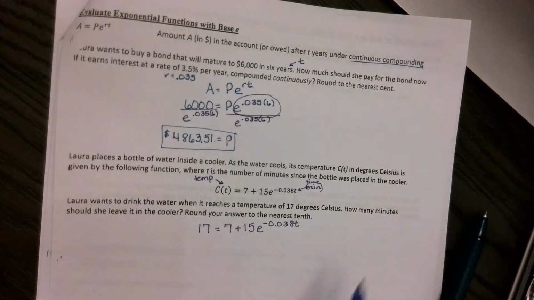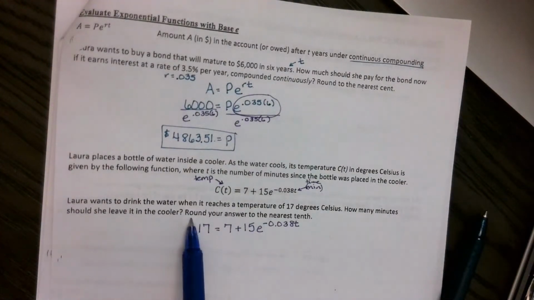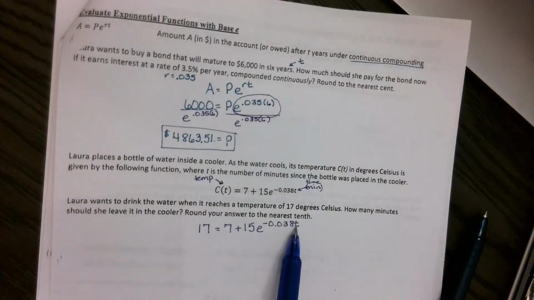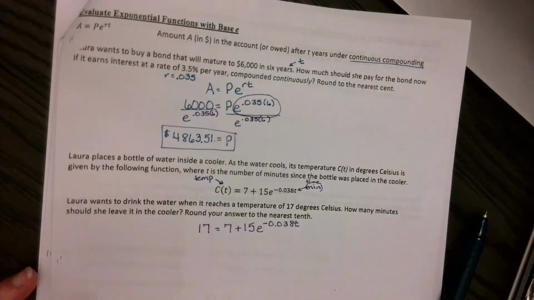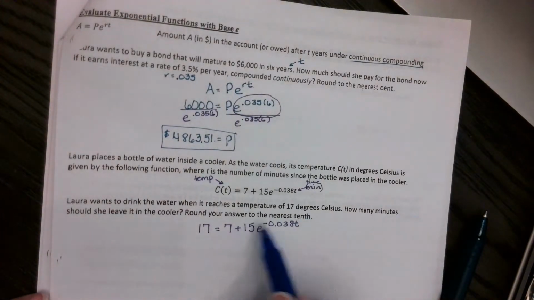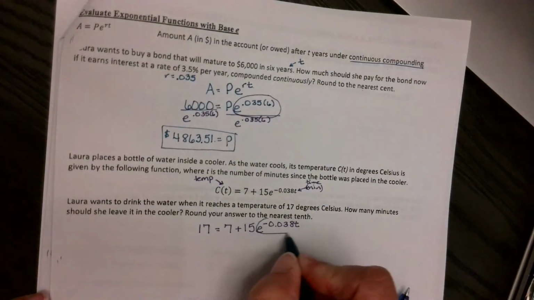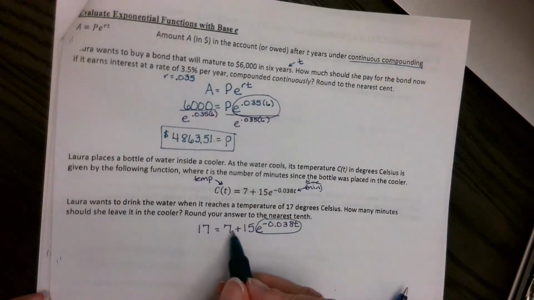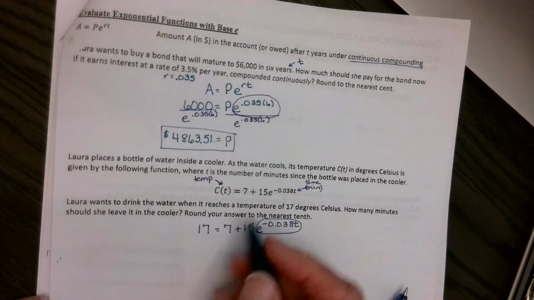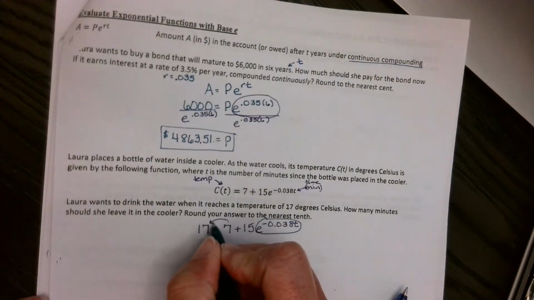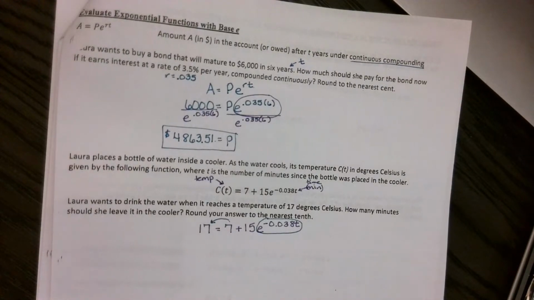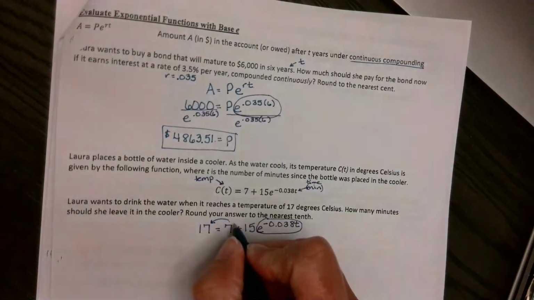It says how many minutes should she leave it in the cooler? So we are going to try to solve for t. This is just like any other problem. We've got to get this all by itself first. We have addition, we have multiplication. We are going to take the 7 over to the other side by subtracting 7.